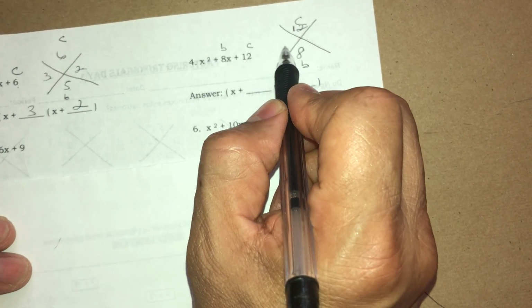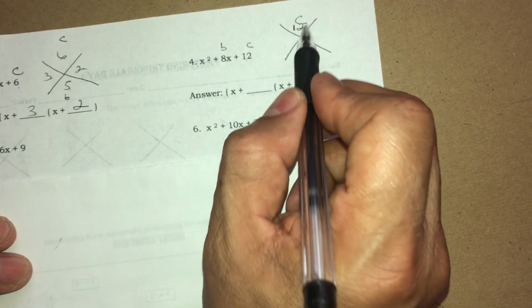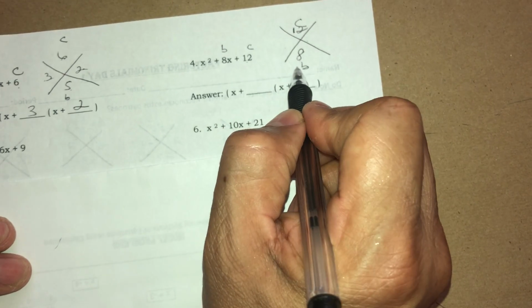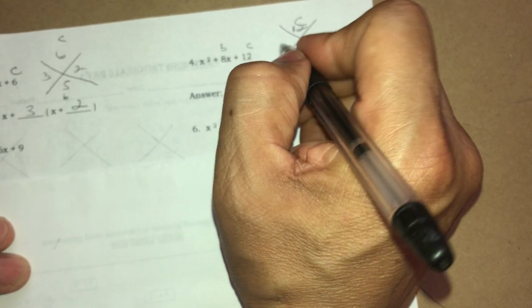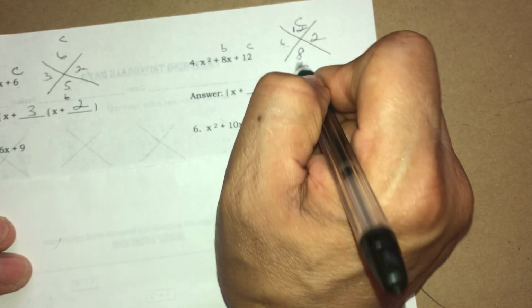So I'm looking for two numbers that will, when I add them, give me 8, and when I multiply them, give me 12. Estoy buscando dos números que multiplicados me den 12 y sumados me den 8. ¿Ok? Va a ser 6 y 2, o 2 y 6. 6 por 2, 12, 6 más 2, 8.